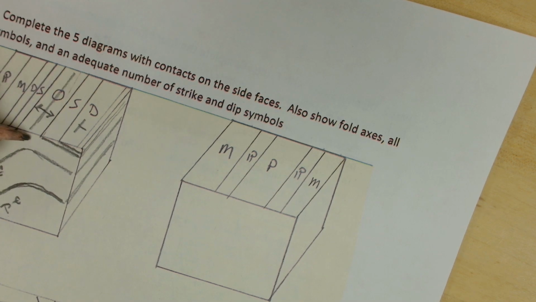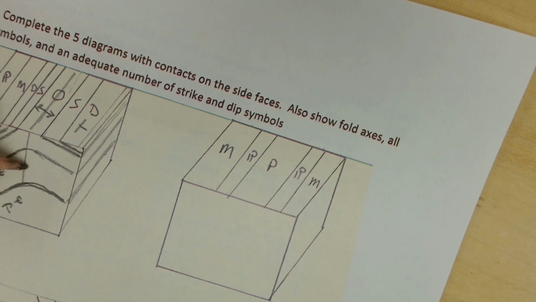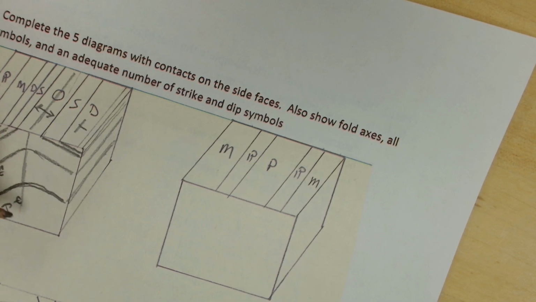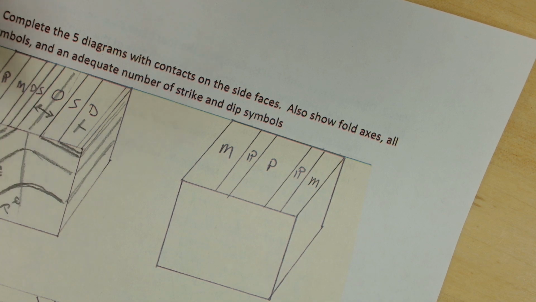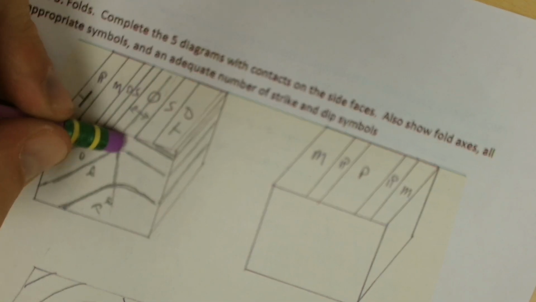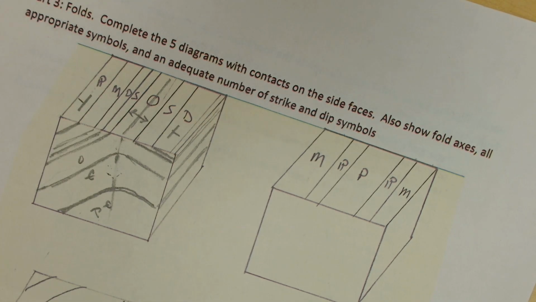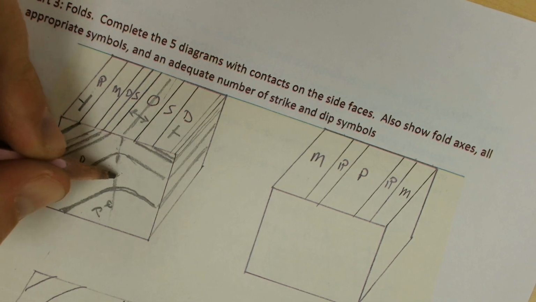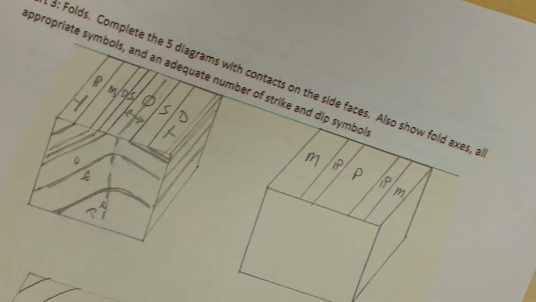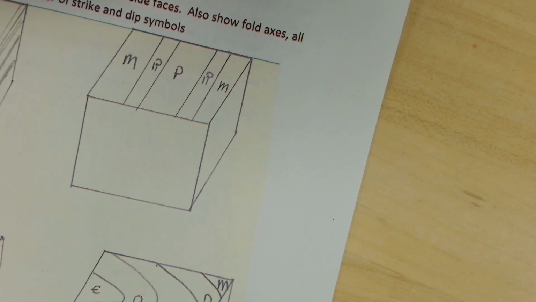All right, got the fold axis. That also means the fold axis needs to come down through here. Maybe a dashed line, I guess, if I was redrawing that. Okay. All right, let's go to this guy.